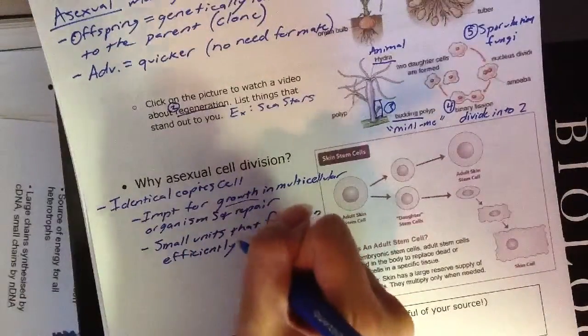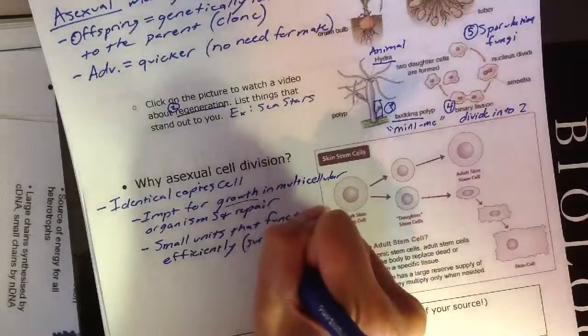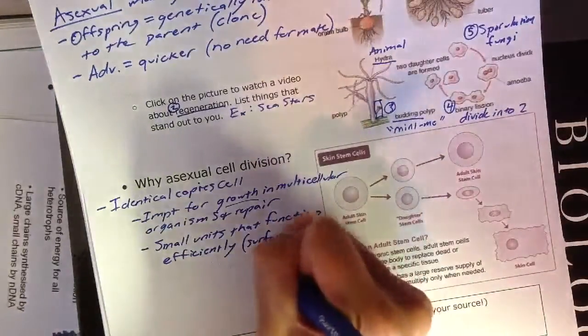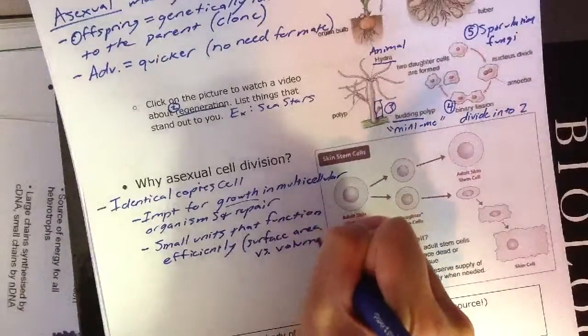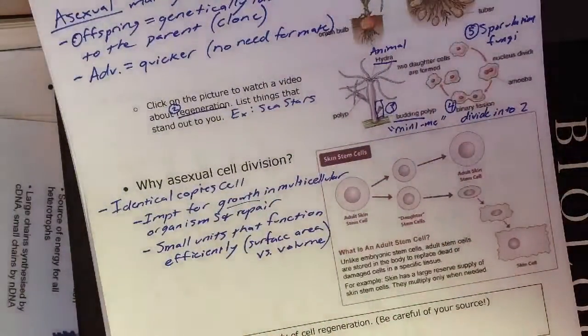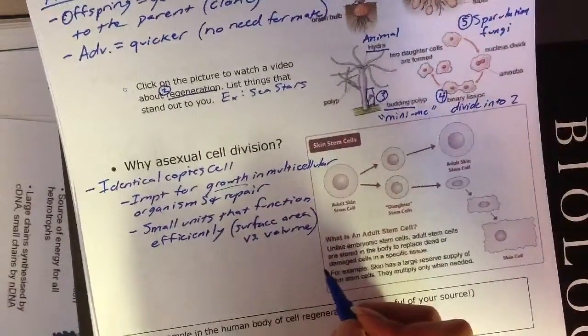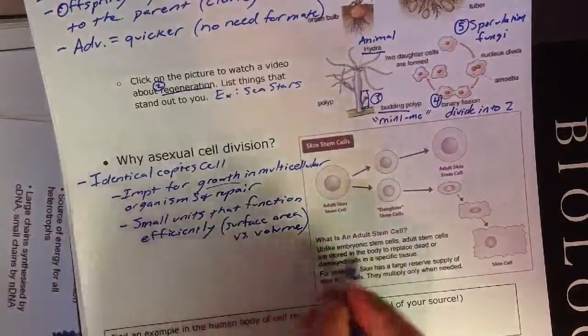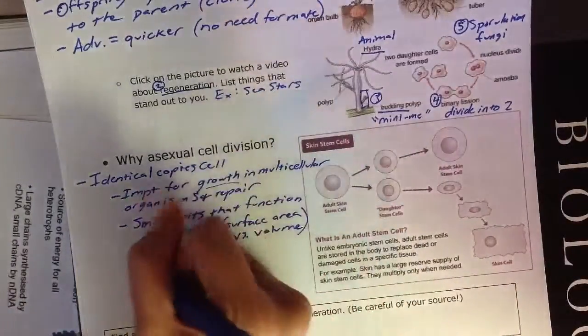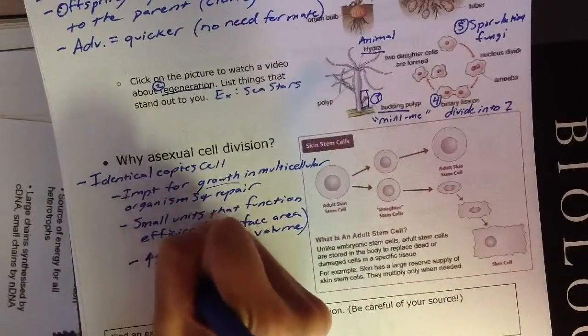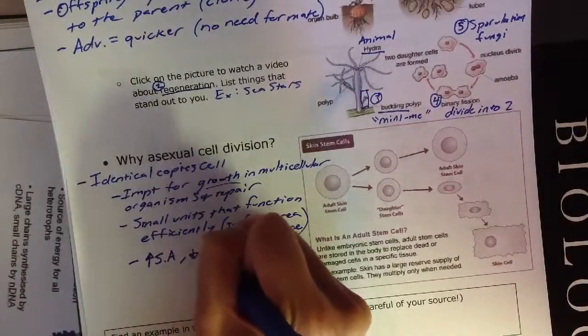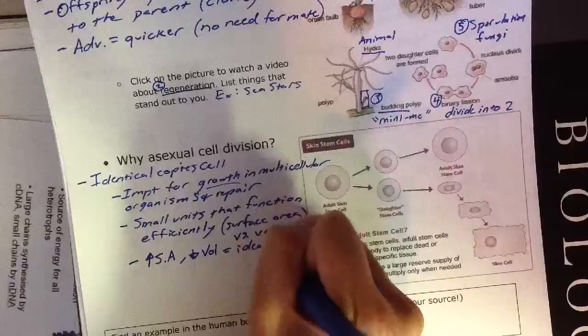So this is the idea of surface area versus volume. Okay, a very large cell is not going to be as efficient as a smaller cell. And if you think about the process of osmosis and diffusion, well, this is when we can have this problem, or have this be more prevalent. So with the idea of surface area versus volume, the higher the surface area you have and the lower volume you have is going to be the ideal sized cell.